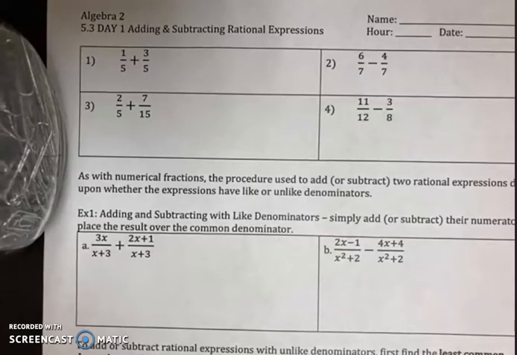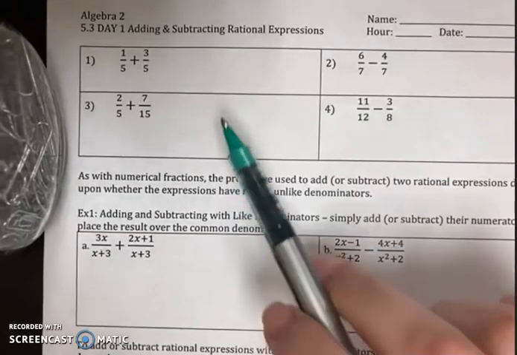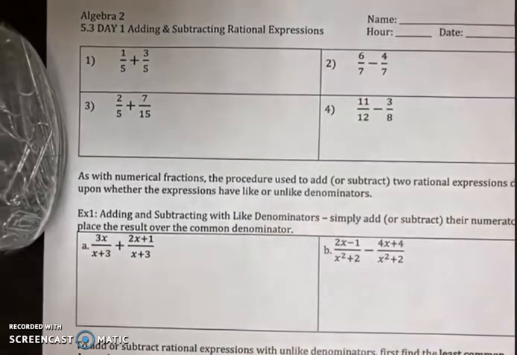Today's video will focus on adding and subtracting rational expressions, but before I go through the notes, I'd like for you to attempt numbers 1 through 4 as a warm-up. So go ahead and pause the video and hit play when you're ready to begin.